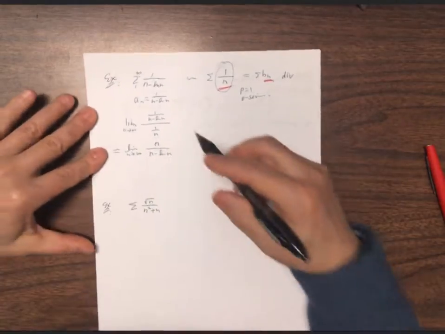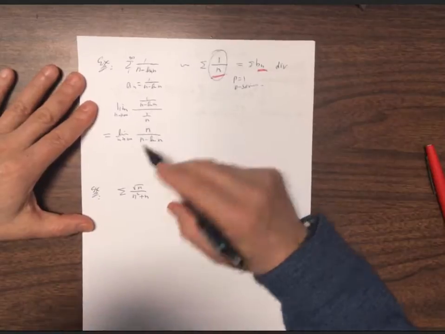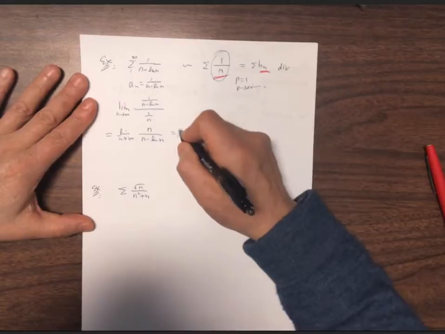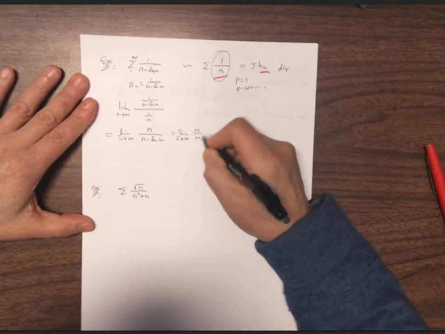This is an indeterminate form. We can apply L'Hopital's rule. Since n goes to infinity, we can also drop the lower order term. So if we drop the lower order term, it becomes n over n. This is 1. We cross out 1.